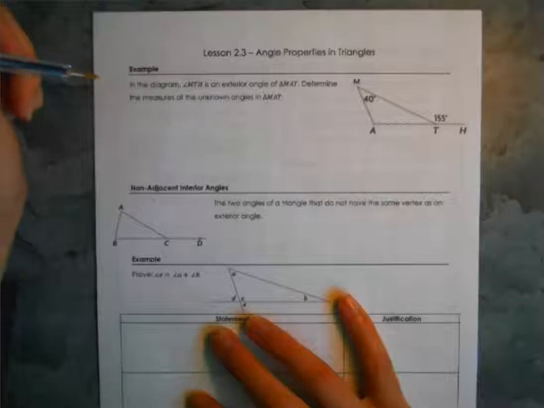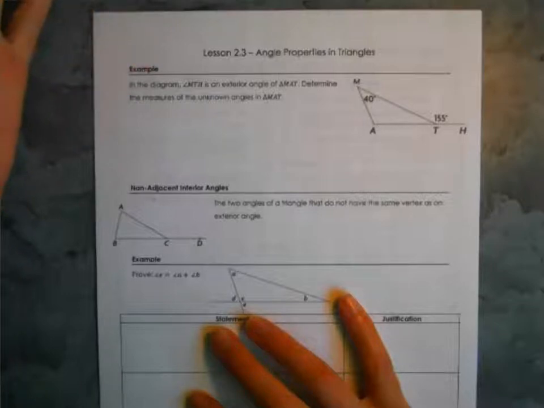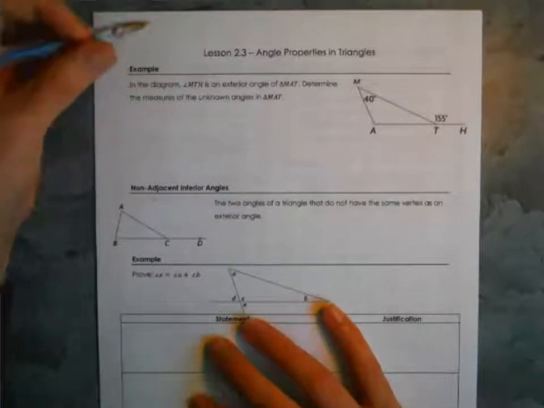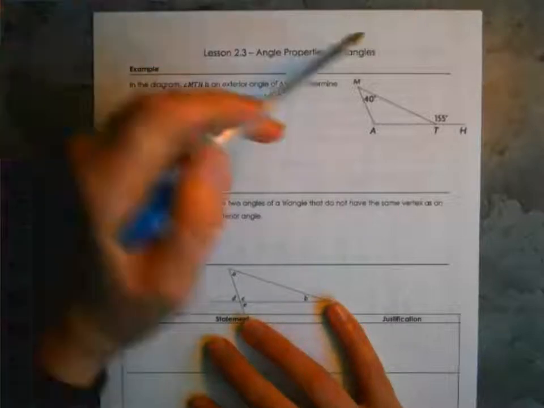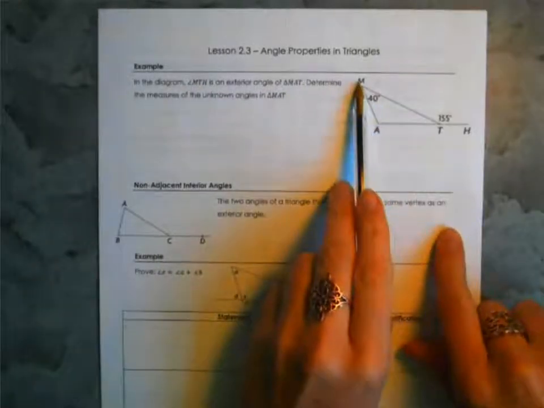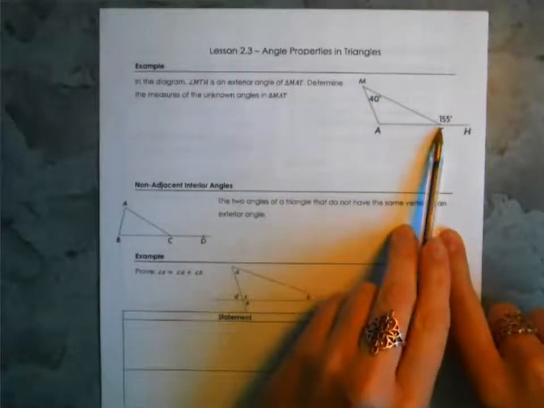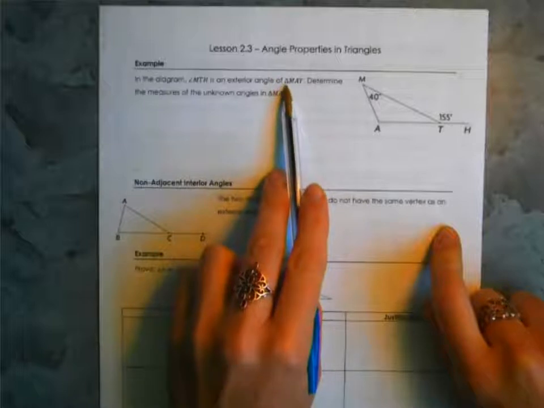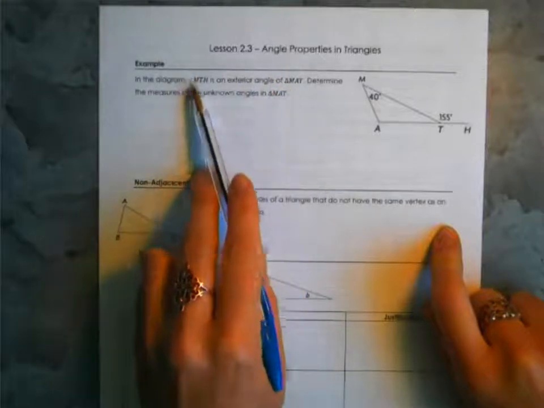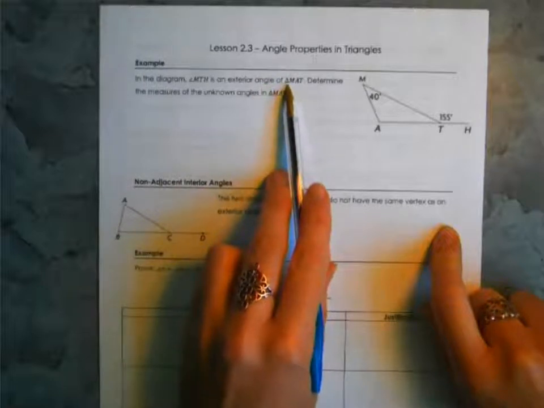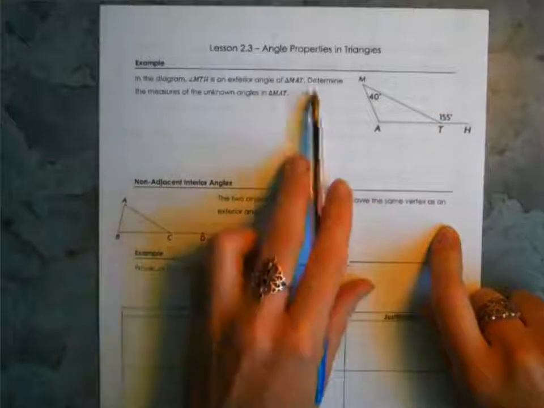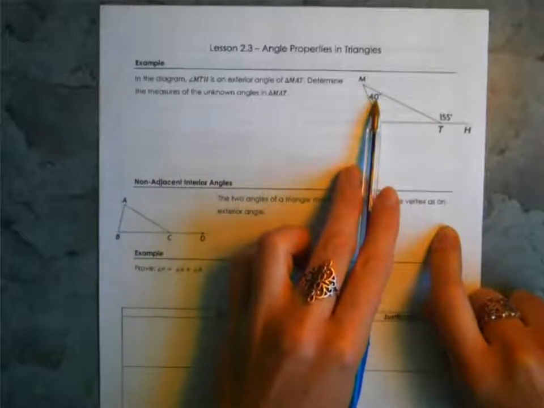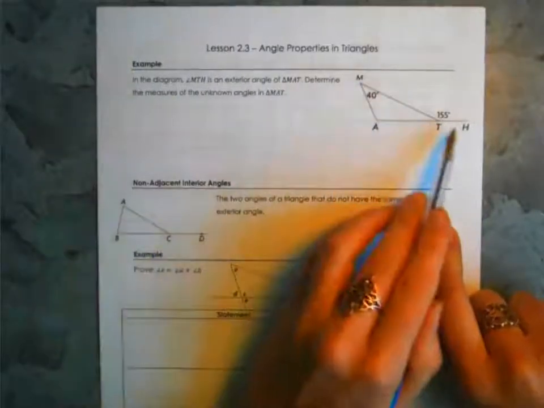So we'll start out with an example that looks at how we can start integrating the angle properties that we've looked at into a triangle. In this diagram, angle MTH is an exterior angle, and they have given us the measurement of 155 degrees. It's an exterior angle of a triangle, so just get used to that symbol. We've already been familiar with the symbol for the angle. When you see this symbol, it means triangle MAT. So determine the measures of the unknown angles in triangle MAT. We're given one of the interior angles, and that's it, other than this exterior angle.